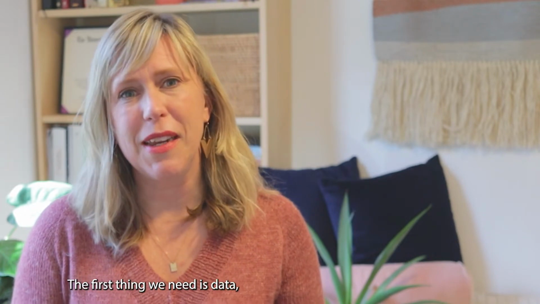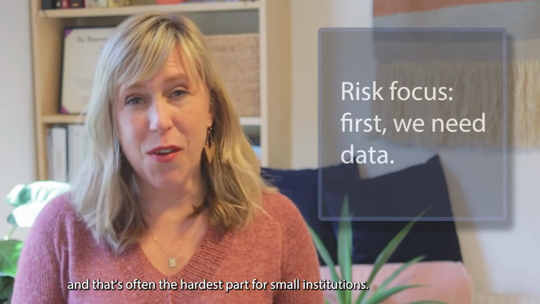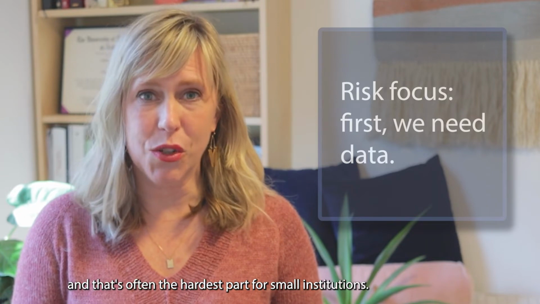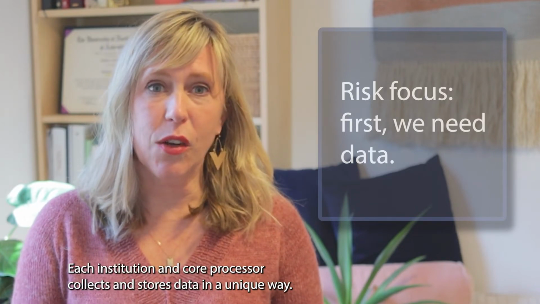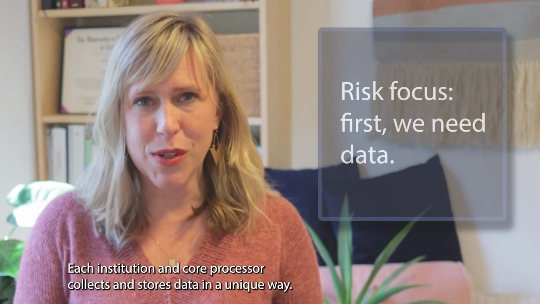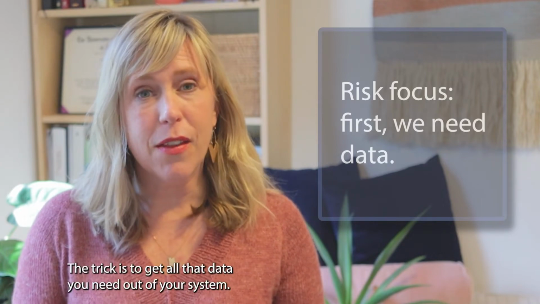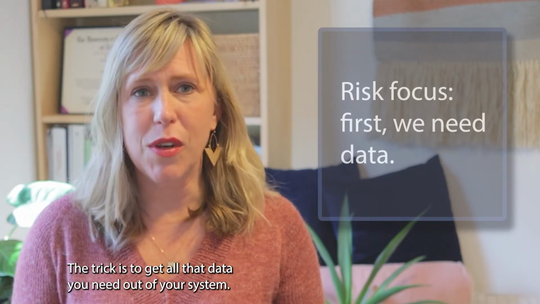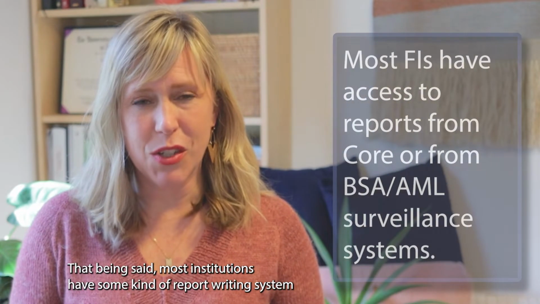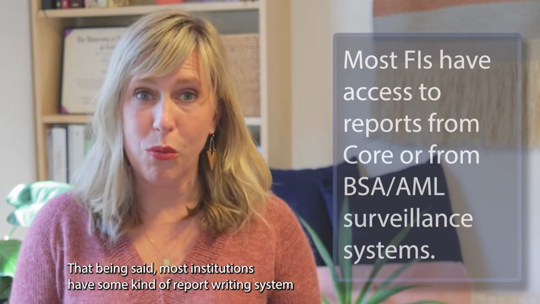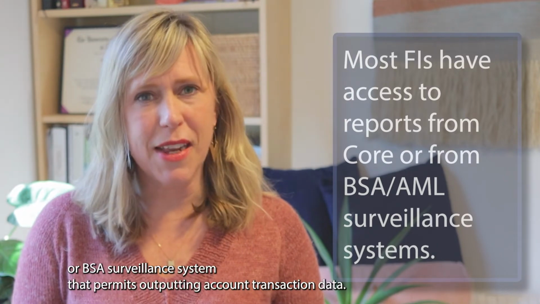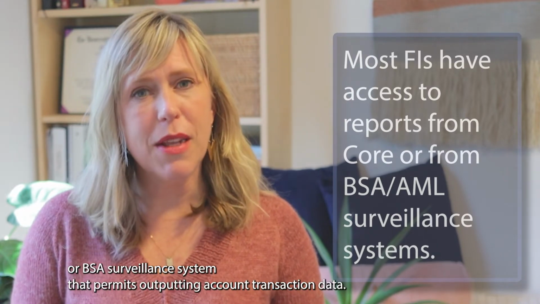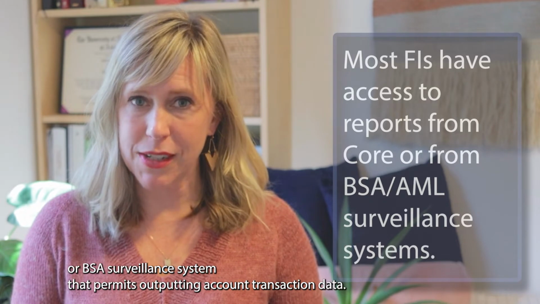The first thing we need is data, and that's often the hardest part for small institutions. Each institution and core processor collects and stores data in a unique way. The trick is to get all that data you need out of your system. That being said, most institutions have some kind of report writing system or BSA surveillance system that permits outputting account transaction data.